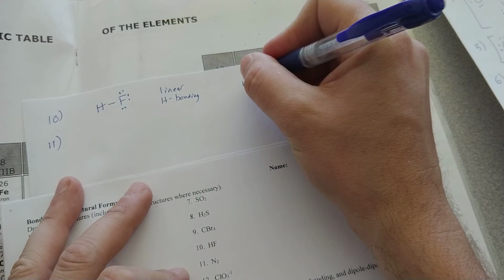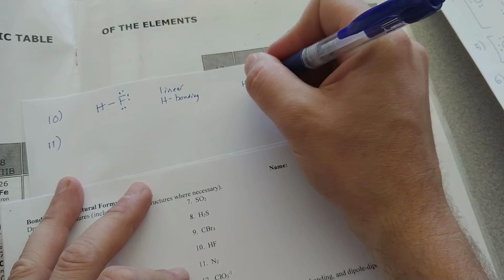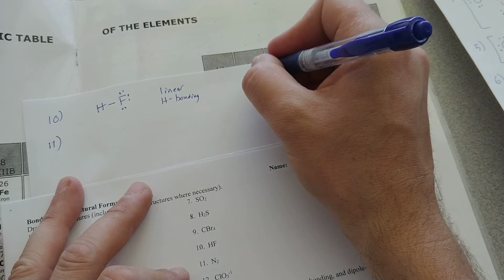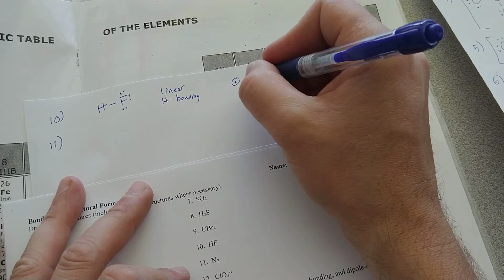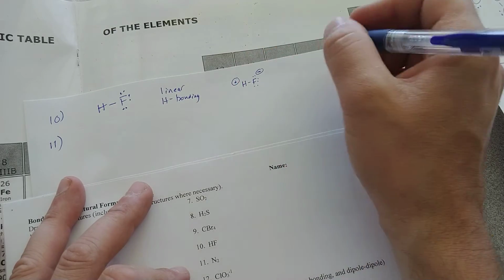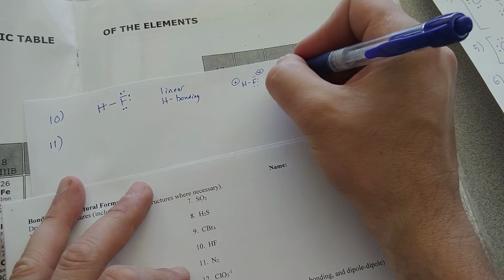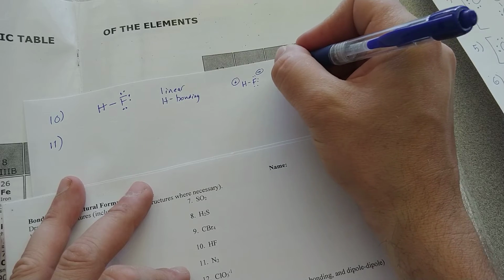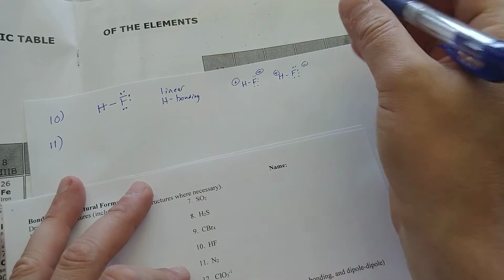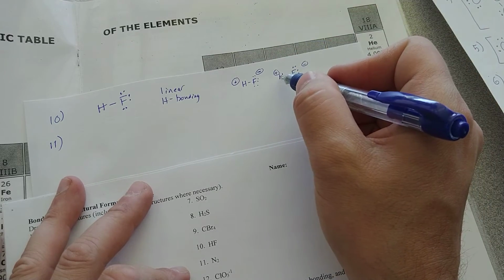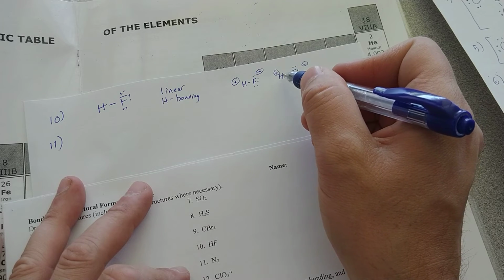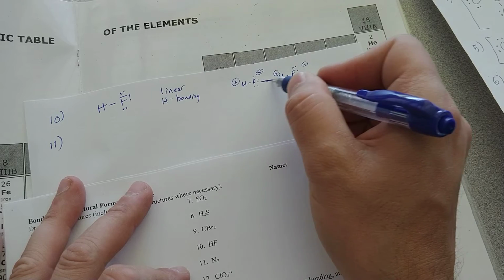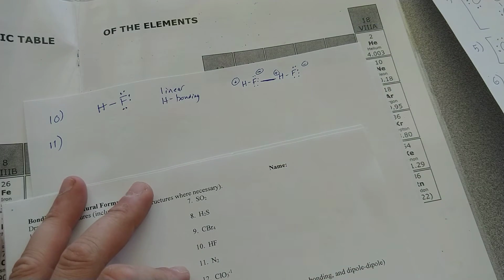It's if you have one HF molecule where this end of the molecule is going to be somewhat negatively charged and this end somewhat positively, because fluorine pulls those electrons towards itself. If you have another HF molecule, it's got the same thing going on. The hydrogen bond is where the hydrogen in this molecule is attracted to the fluorine in that molecule. So this is our hydrogen bond.